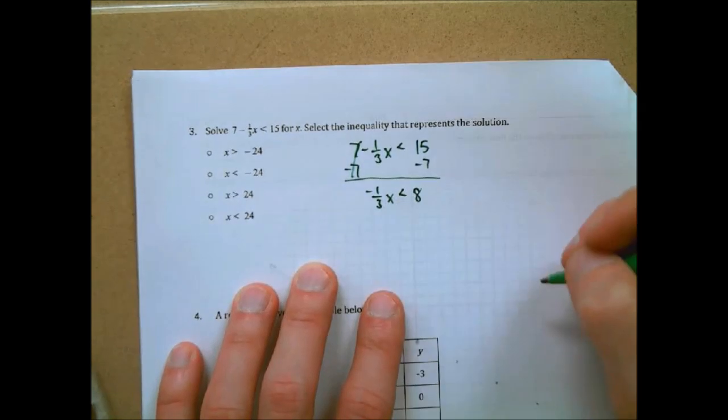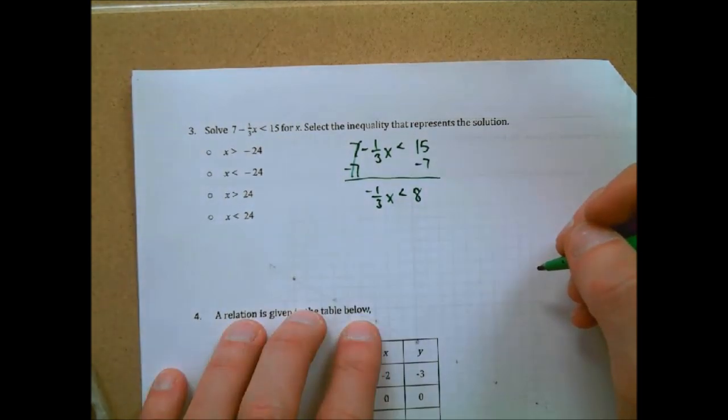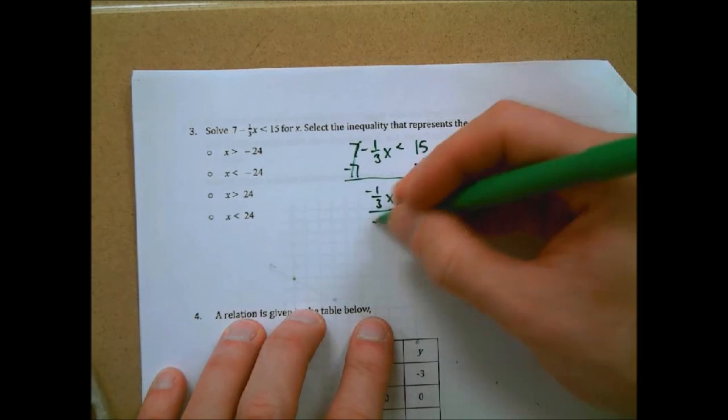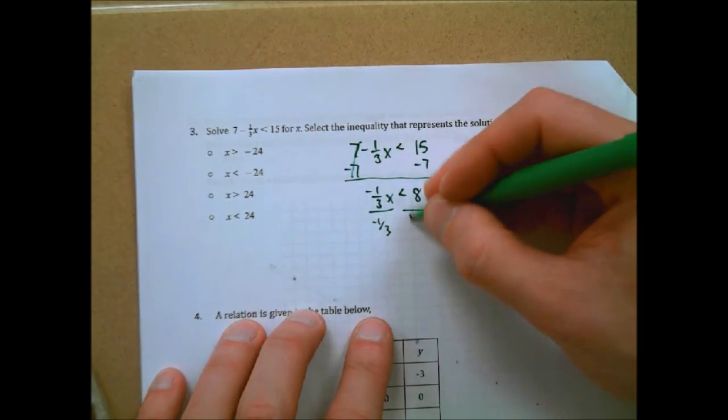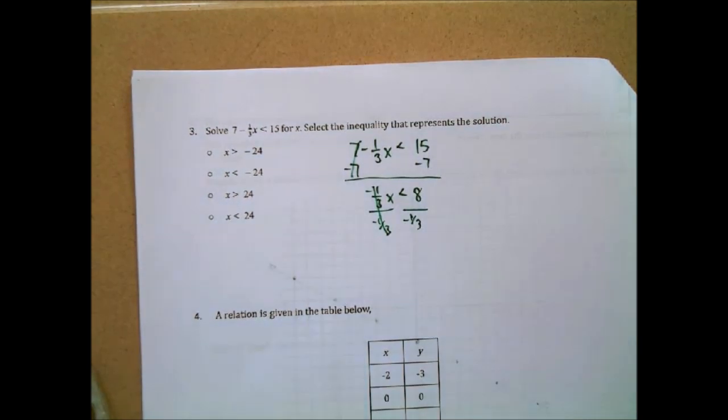Okay, and then Erica, what about from here? What should we do now? Divide both sides by what? Negative 1/3. Very good. Okay, I'm going to cancel those out. Okay, right away, we're in an inequality, and when we divide both sides by a negative number, alarm should be going off in your head. We have an inequality, we're dividing by a negative. What do we have to do?